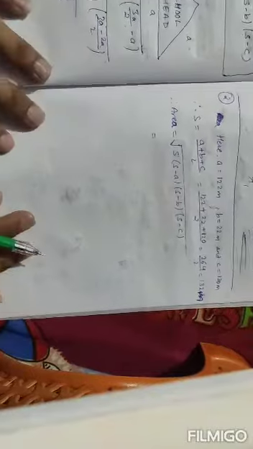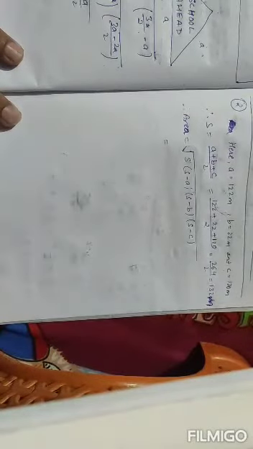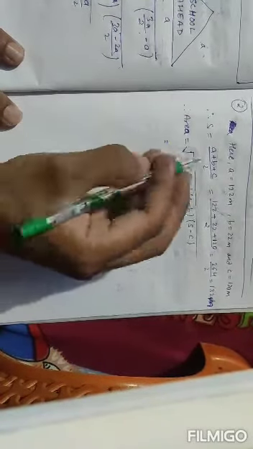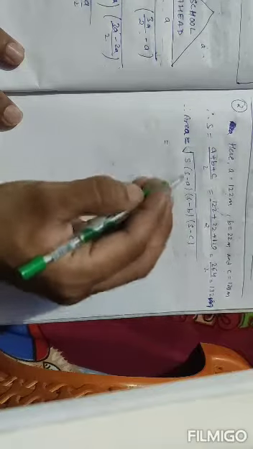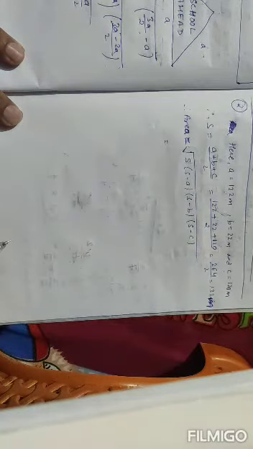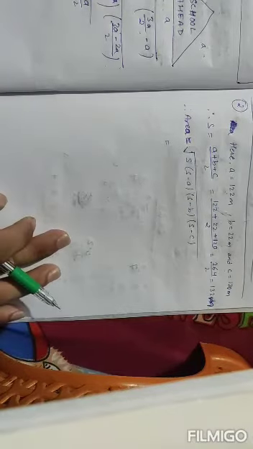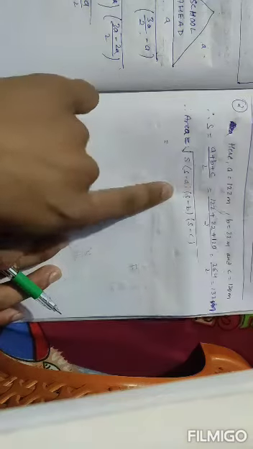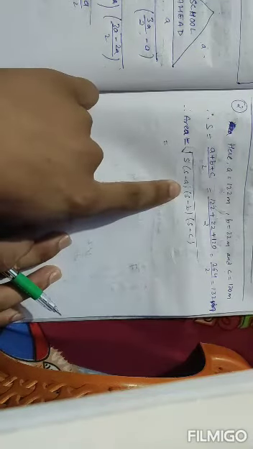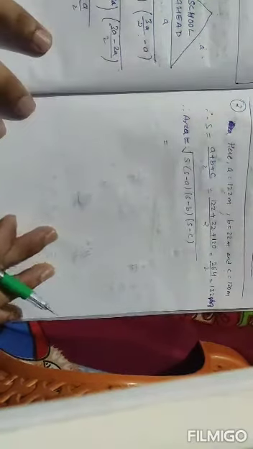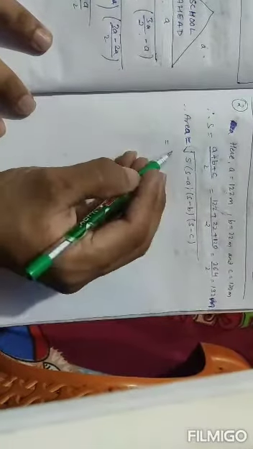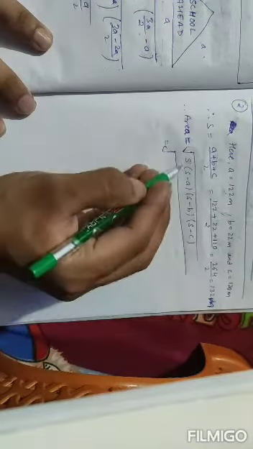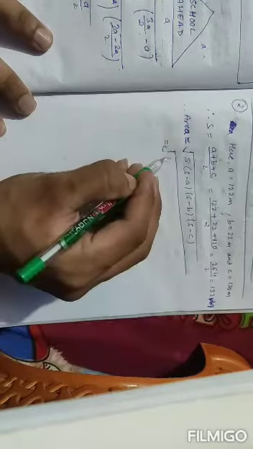Okay, then now we have to find the area. So what is the formula for the area? The formula for the area is under root of s into s minus a, s minus b and s minus c. Okay, so in this chapter we only have one important formula, that is this, which is also called as Heron's formula. So okay, so I want all of you to memorize this. Okay, so you just put the value of s. What is the value of s?